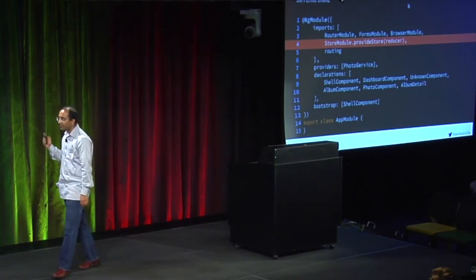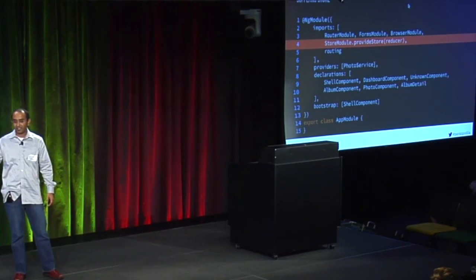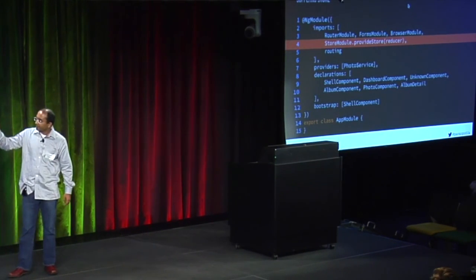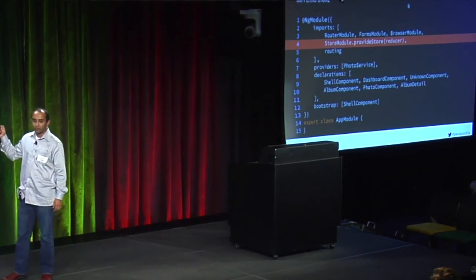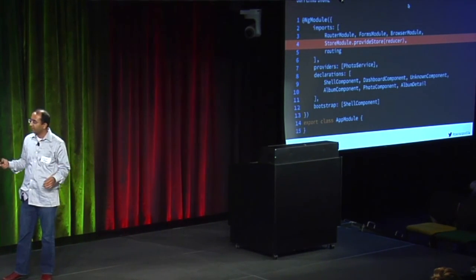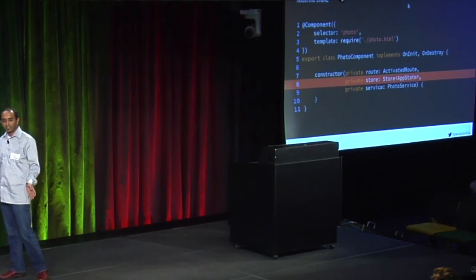The first step is to inject your store, and you do that inside your app module. So you create your store module, provide the root reducer, which is going to transform your entire application state over a period of time, and that's what you put in your app module. Right? Next step is to actually inject it.